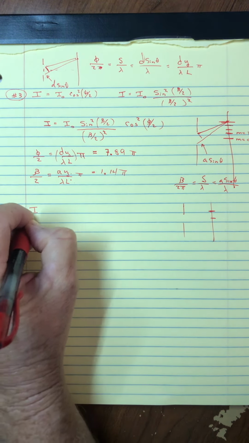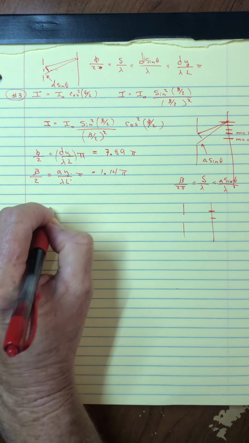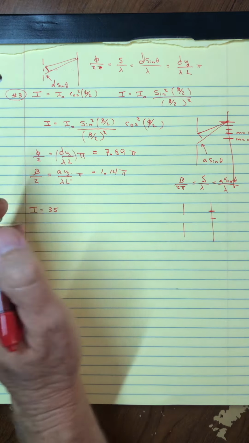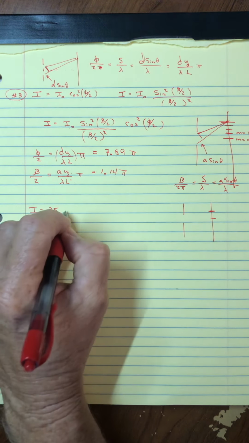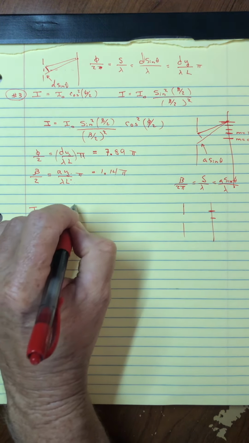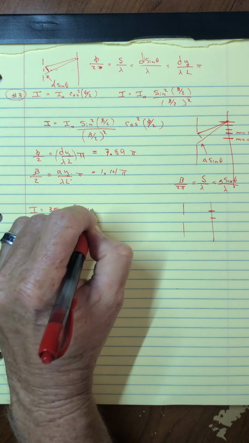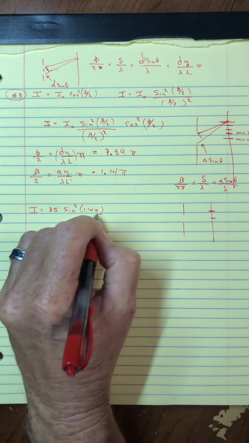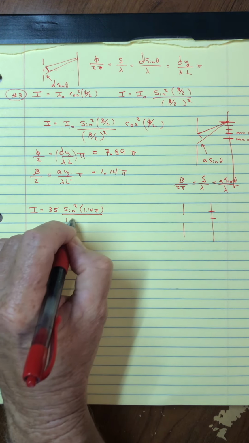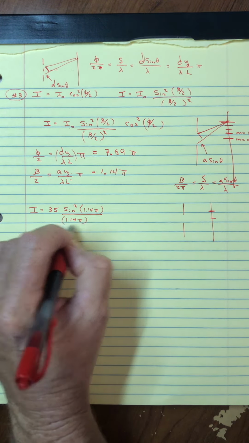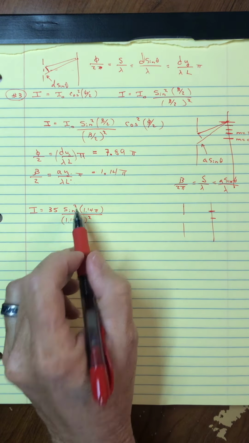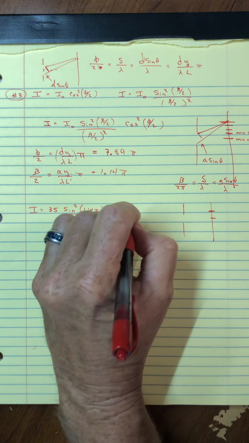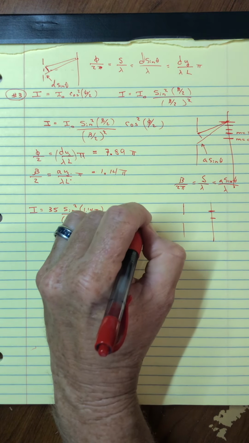So let's see what we do get. Calculating this, we've got the 35 watts that is down the center. We've got the sine squared of 1.14 pi's. We're also going to divide it by 1.14 pi's squared. And then we've got the cosine squared of about 7.89 pi's.